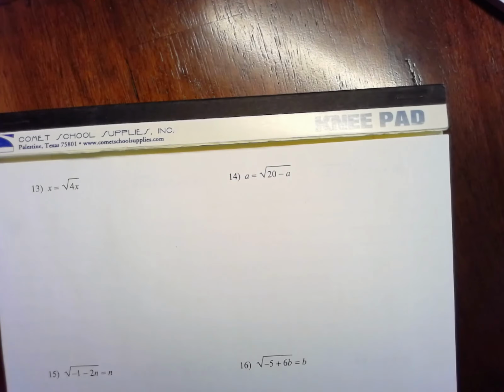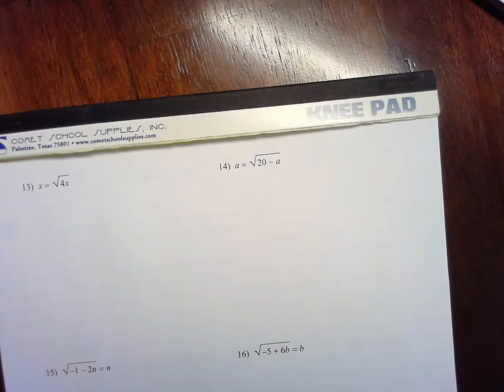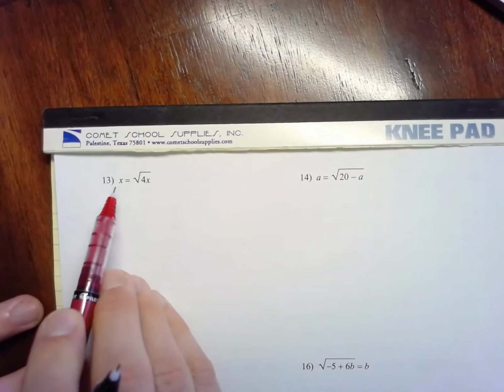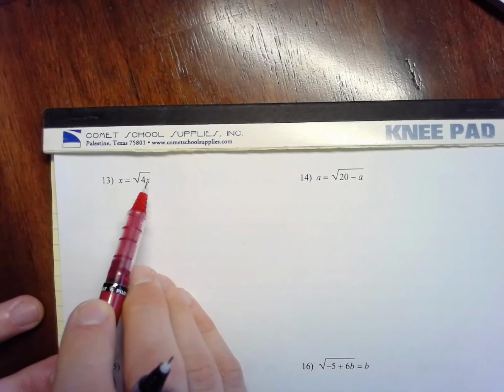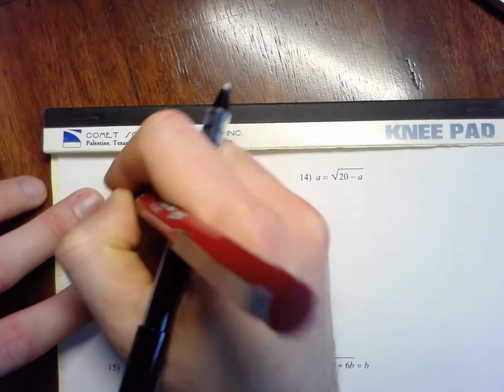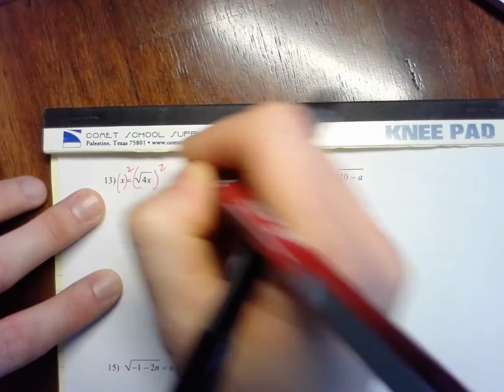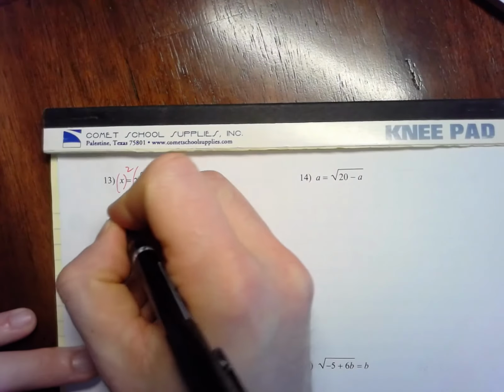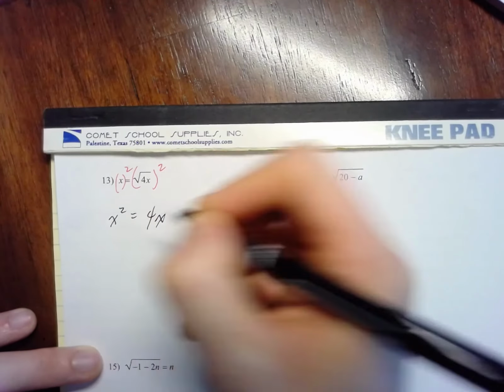Let's do one where... no, those are all the same. Okay, let's do a basic one here. Notice that I've got an x in the radicand, so that is going to give me an extraneous solution when I square, because then I end up with that, right?